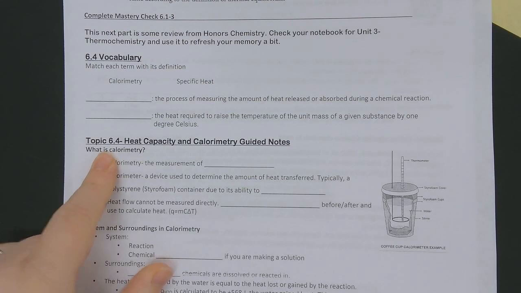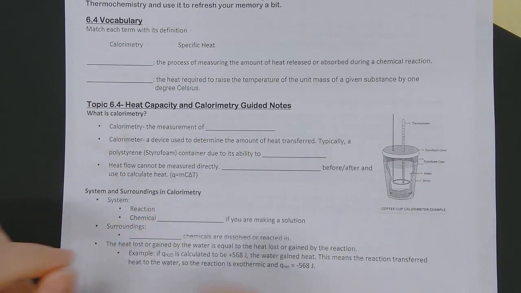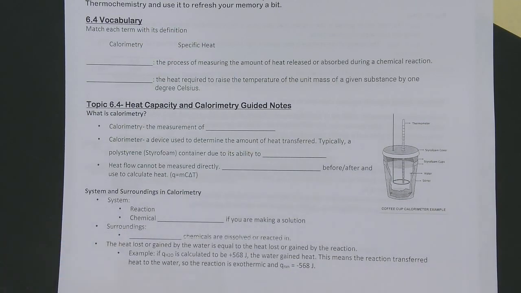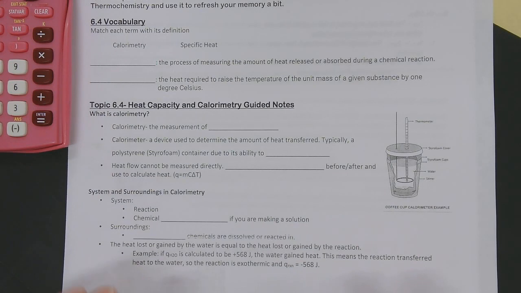So we're looking at topic 6.4, heat capacity and calorimetry. We're just going to write through these, fill them in as we go together, and discuss our calculations. So have your calculator handy nearby so you've got that ready to go.